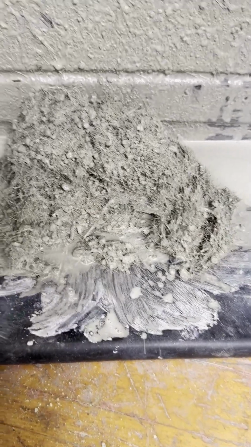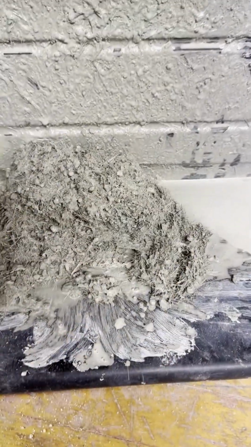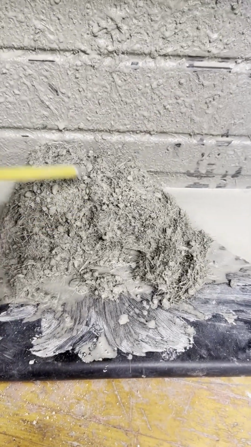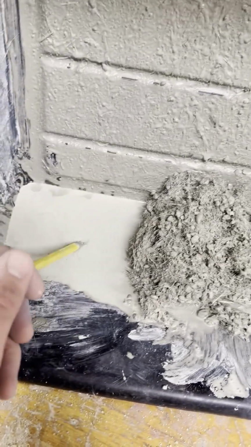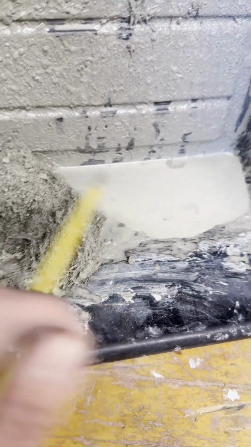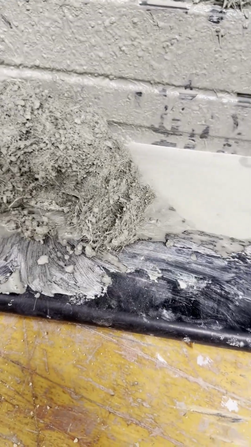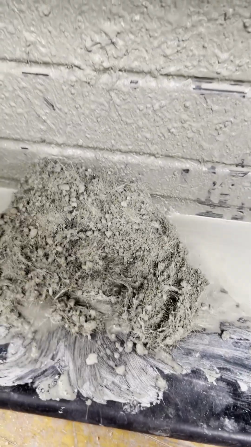Generally, make sure your stuff doesn't look like this. This should all be one nice creamy mixture. This is simply way too much fiber, and then of course way too much high range. When your paste bleeds out like this, or comes out of your mix like this, it's called bleeding. Bleeding is when there's too much high range or too much water, which means your matrix is not stable, which of course an unstable mix is never good.